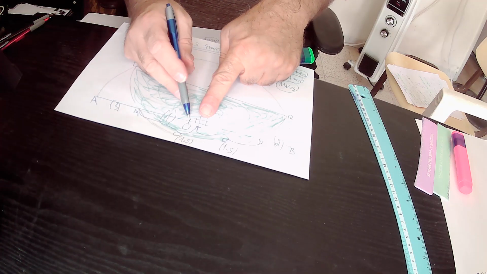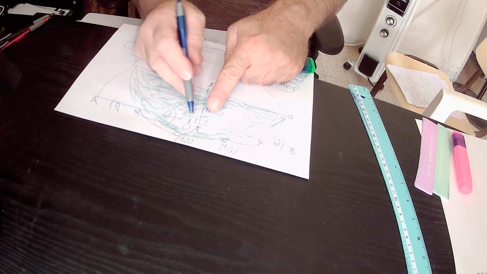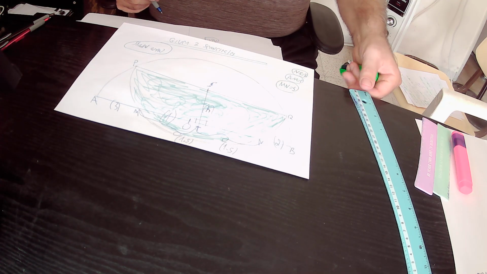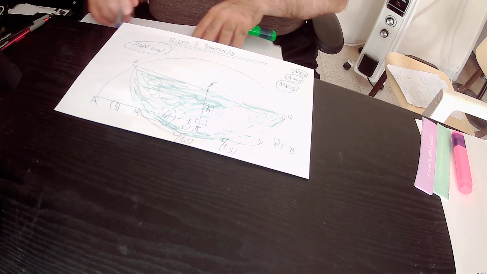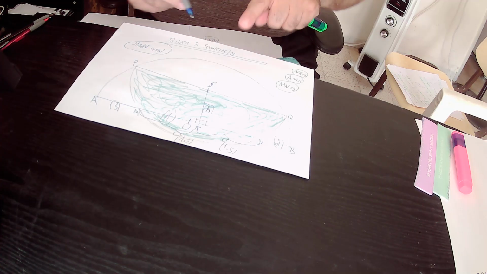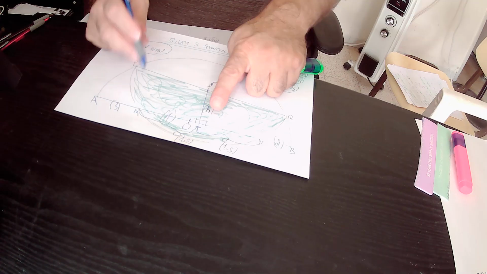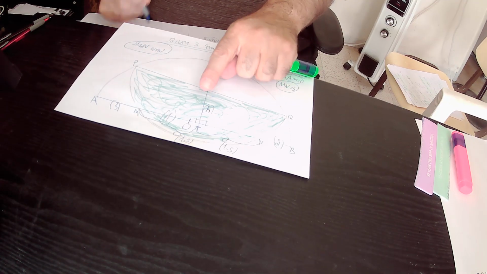Line segment OT equals MT minus MO. Again, MT minus MO equals OT. So write it down: the short line segment OT in total equals MT minus MO.